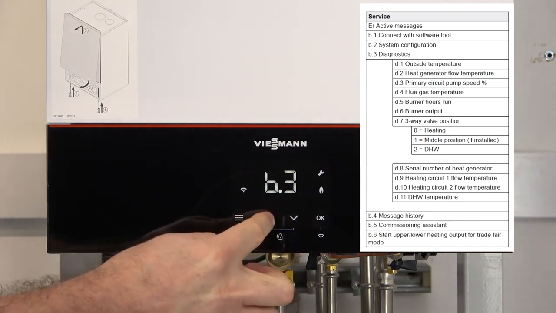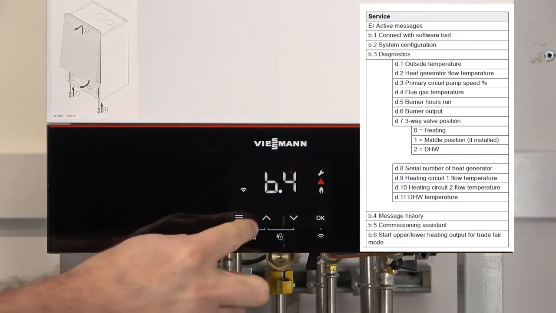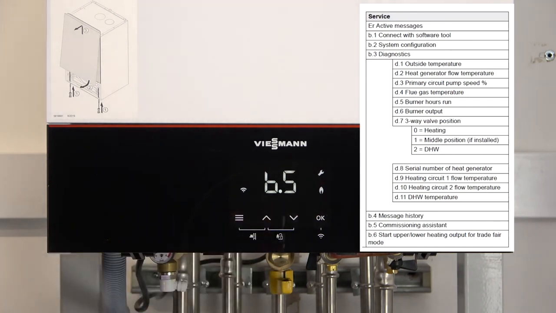Other things we can find in the service menu: if we go to B4, for example, we can see the previous 5 error messages that the boiler's displayed. We can also see B5. It's how we get into our commissioning assistant. If you haven't yet seen our video on this commissioning assistant, then please refer to the YouTube installer channel where you can find some videos on where we access the commissioning assistant and also where we can access it to get into access point for commissioning with our VitaGuide app.